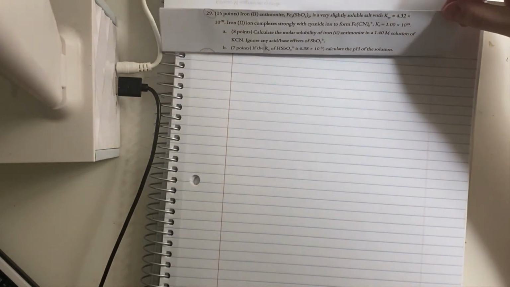Okay, so now we have 29, and this one deals with a complex ion. So we just calculate the molar solubility of iron(II) antimonite in a 1.4 molar solution of potassium cyanide, and ignore any acid-base effects of SbO3 3-. And okay, now for this one, we first have to determine the K after combining Ksp and Kf.